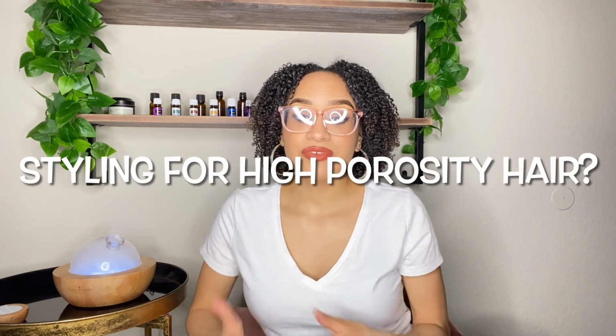Okay, so now moving on to styling when it comes to high porosity. When using shampoos and conditioners, you want to look out for ingredients like butters and oils because it will really help to moisturize your hair. Some ingredients to look out for are shea butters, olive oils, castor oils, even humectant ingredients that we mentioned earlier, like aloe vera, honey, glycerin.